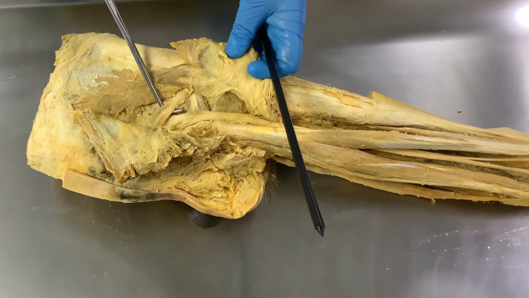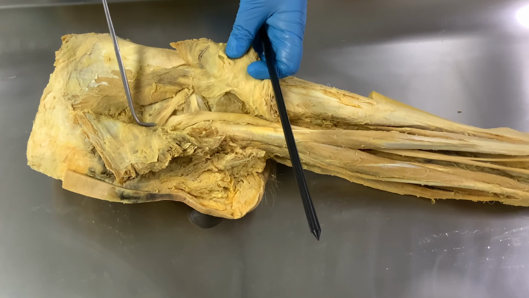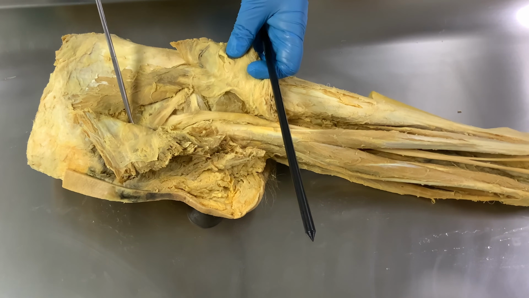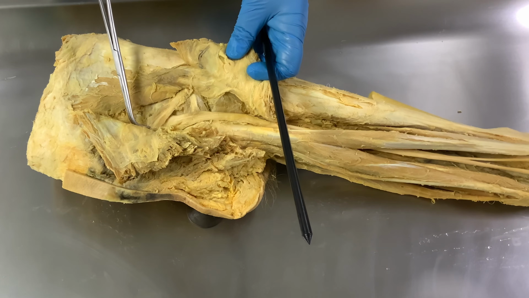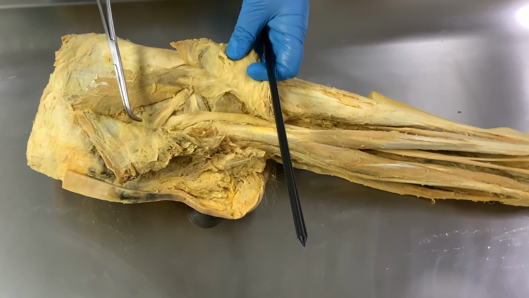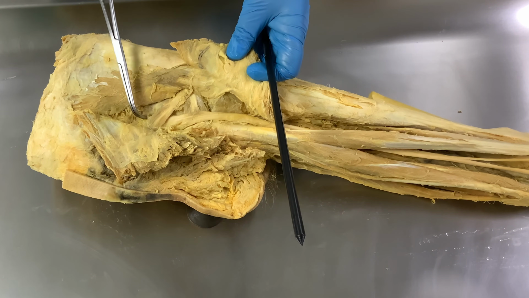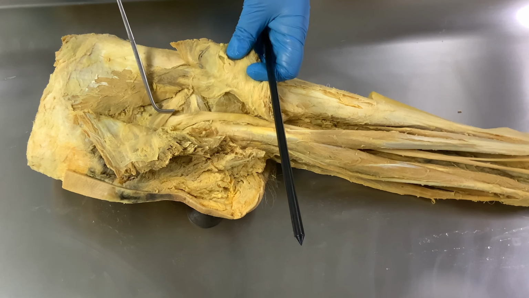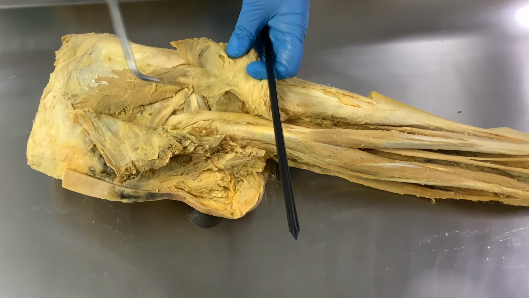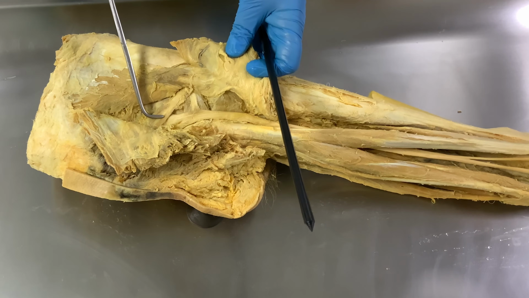This piriformis muscle emerges through my greater sciatic foramen, and on the basis of this muscle, we name the nerves and vessels that come above and below the piriformis: they are given the names of superior and inferior gluteal nerve and vessel.